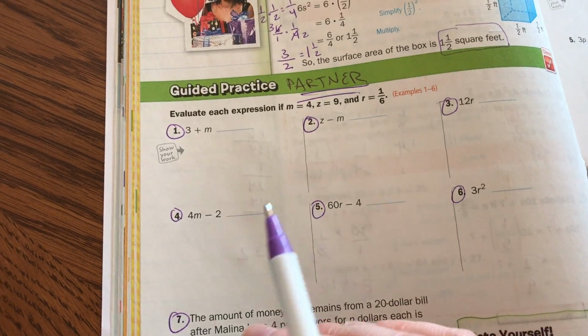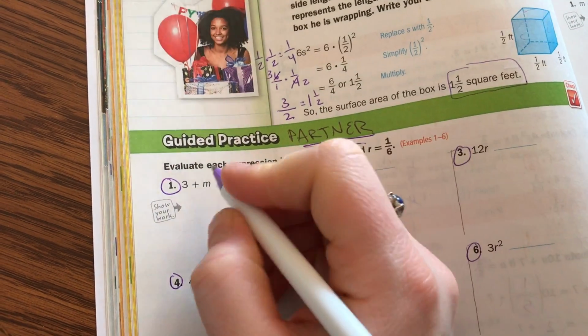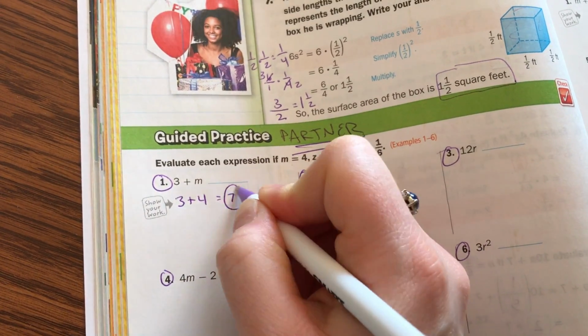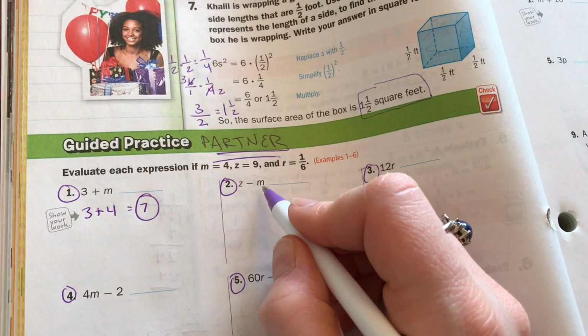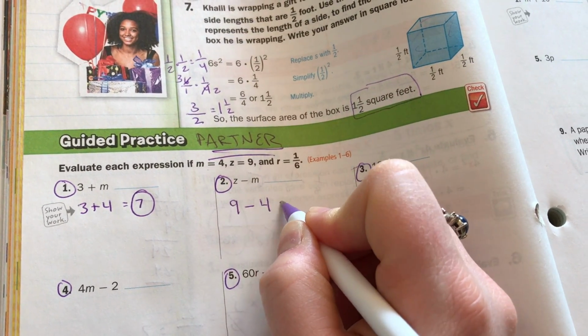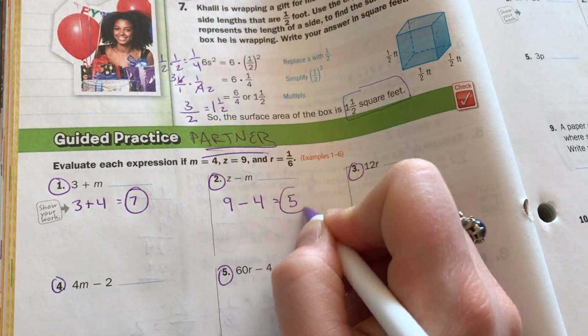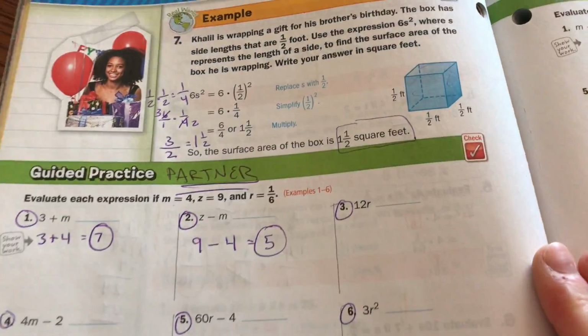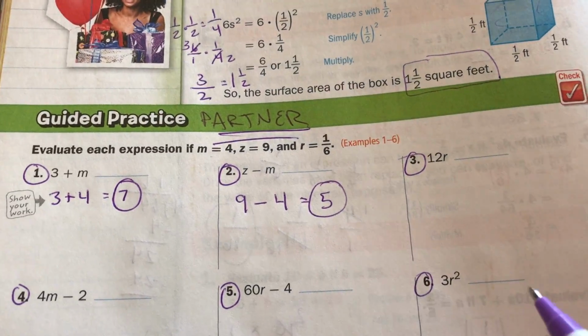Here we go. 3 plus M, where M is 4. So 3 plus 4 is 7. Z, take away M. Z is 9. M is 4. So 9 take away 4 is 5.